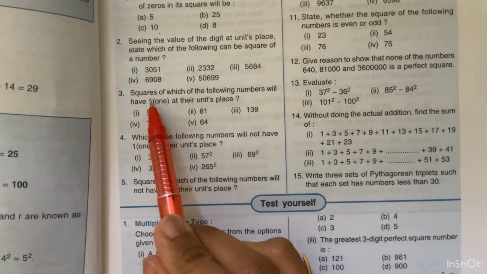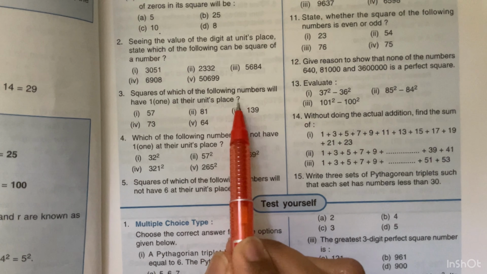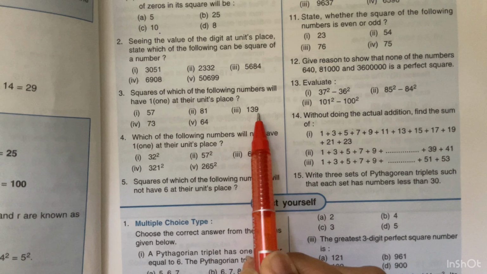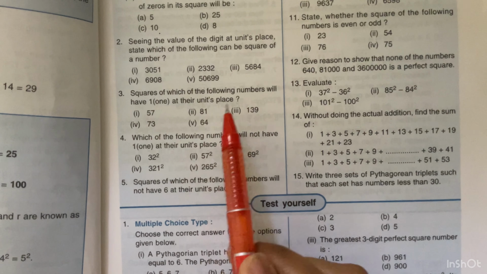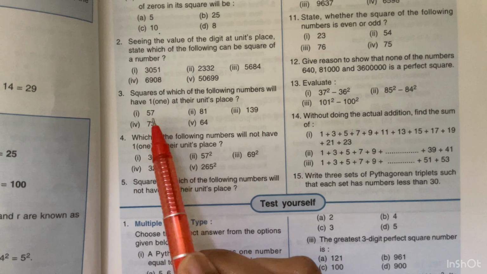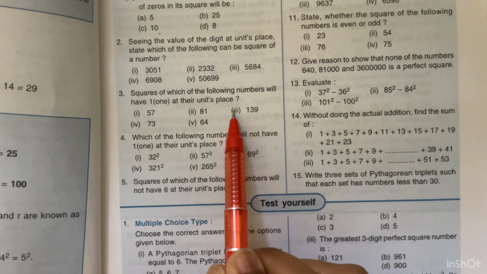Question number 3. Squares of which of the following numbers will have 1 at their unit place? Okay, so when we do the squares of these numbers, at the units place, or we can say ones place, which number will end with the digit 1 at units place. For that, we need to make a square of these numbers. Okay, let's start doing that.